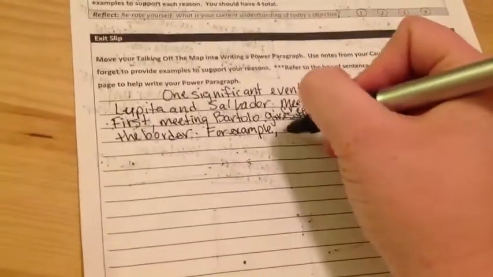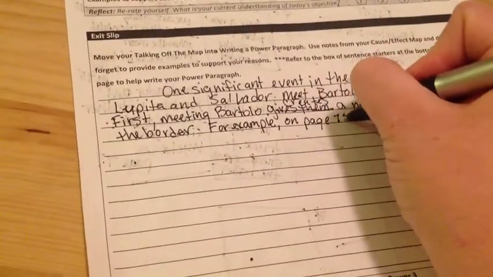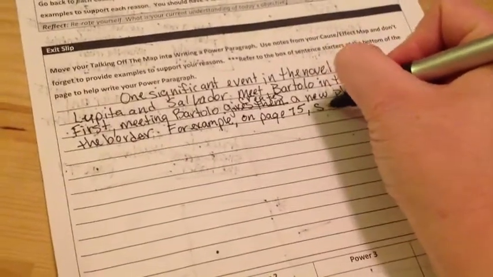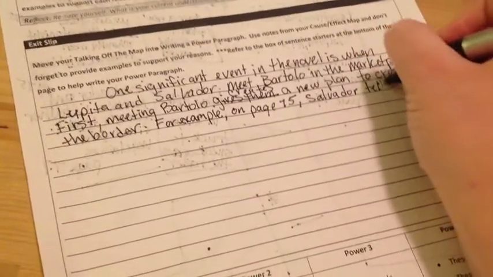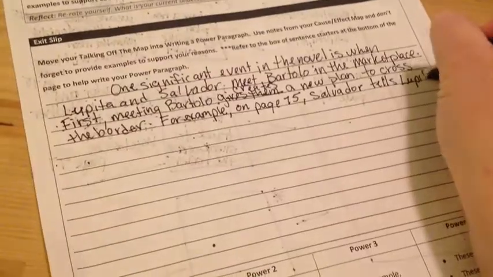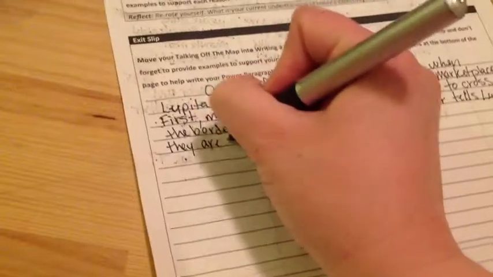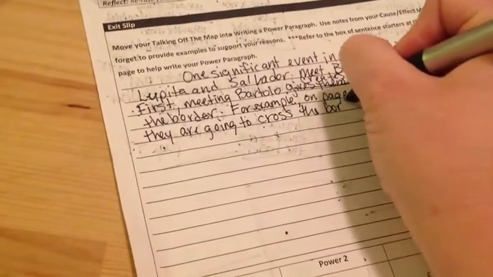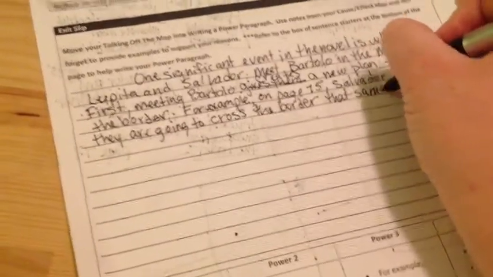comma, on page 75, Salvador tells Lupita they are going to cross the border that same night.